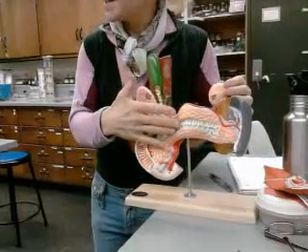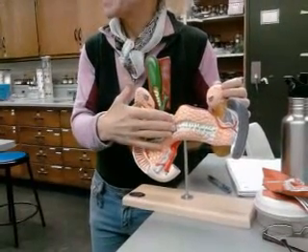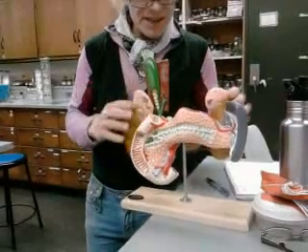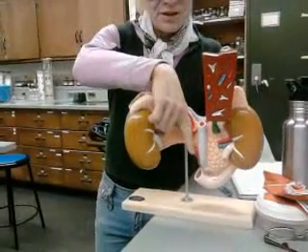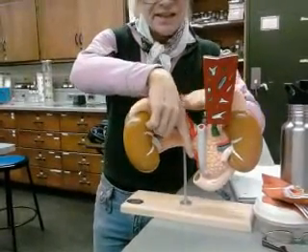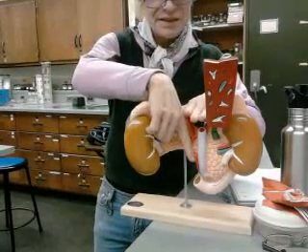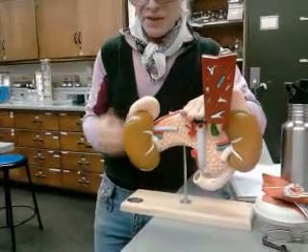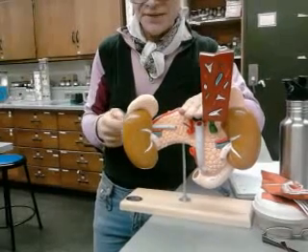This is way back in the posterior aspect of the abdominal cavity because we're behind the stomach. And so the aorta will be coming along right here, and the diaphragm will be here. And so the aorta comes down through. The spleen over here means that this is your left side.